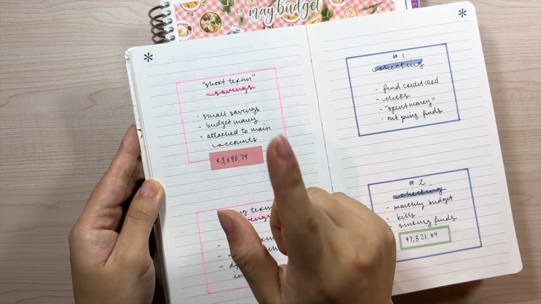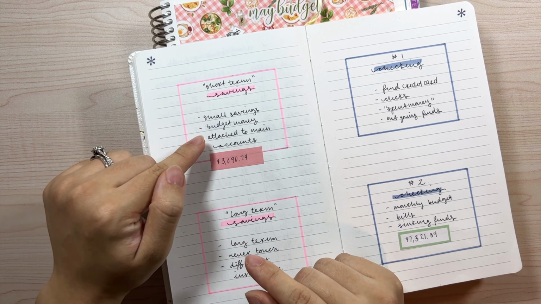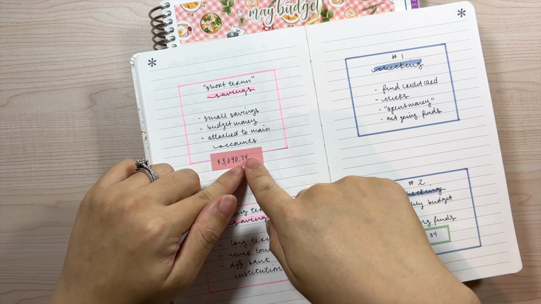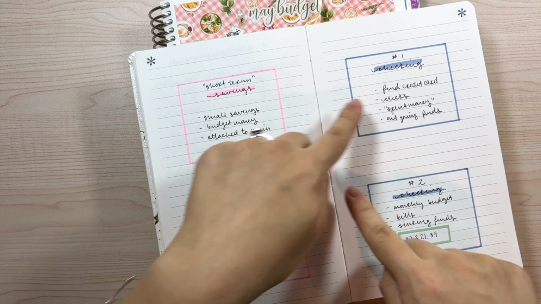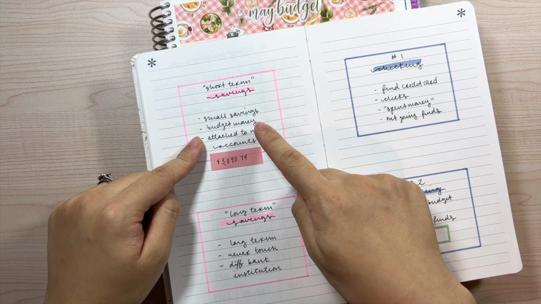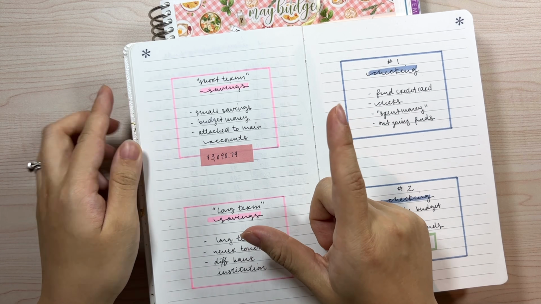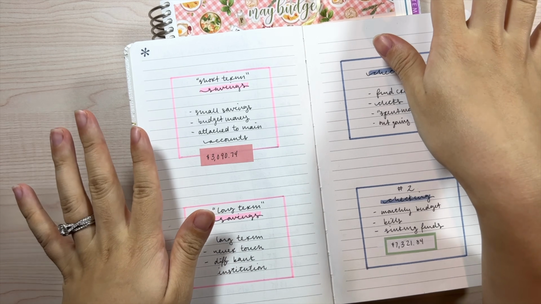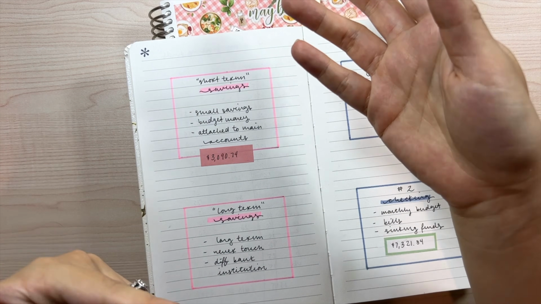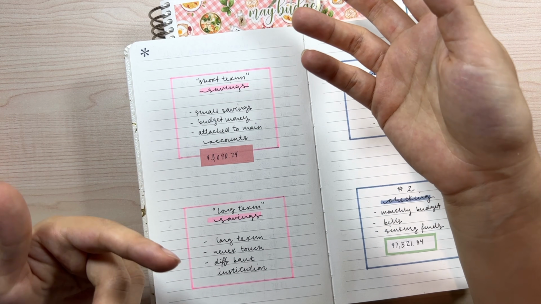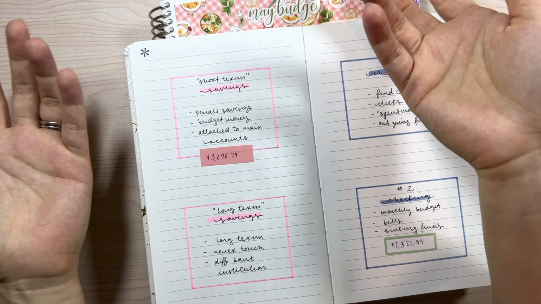Then we have our short-term savings. For this short-term savings, I don't have it hooked up to anything at all. Of course, they're hooked internally because it's the same institution. But when me and Dustin get paid, we both have our separate checking accounts because we like being able to surprise each other or purchase things for each other without the other person knowing what the cost was.